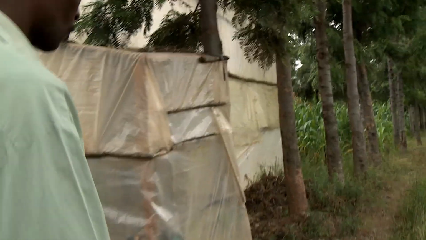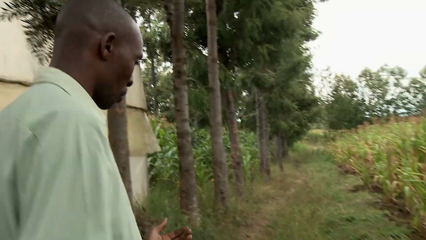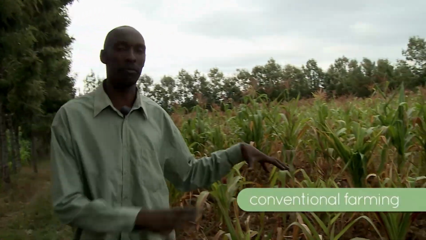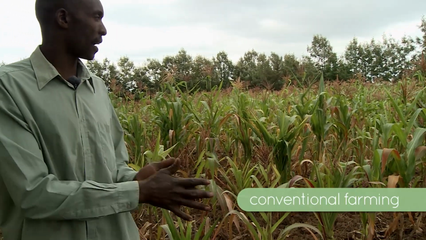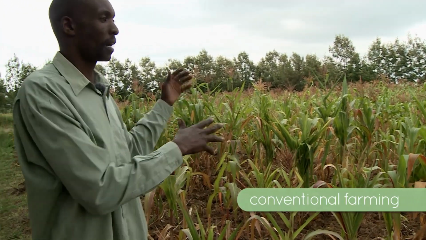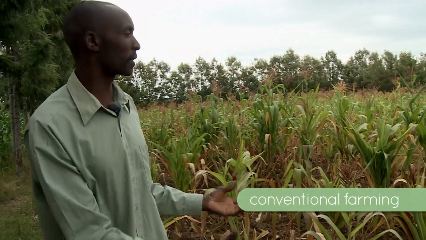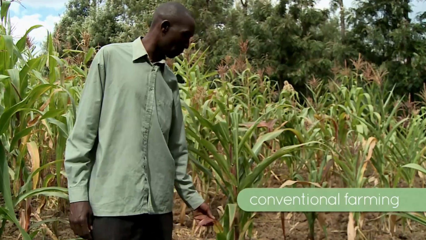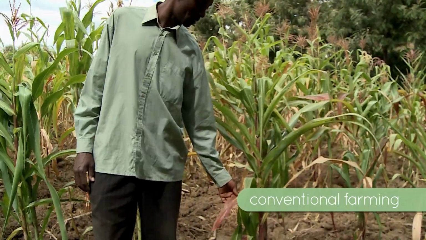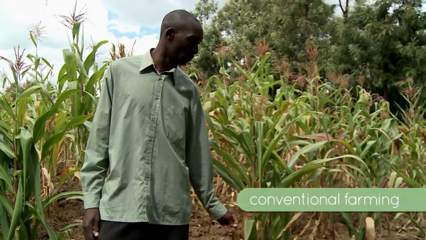Maybe just to show you the difference between convention and conservation, the practice here is convention. You can see the quality of the maize, the size, and the expected yield can automatically be seen from the size of the maize. Maybe 1.5 foot. You can see the color is not very dark green. This color shows that there are not enough nutrients in the soil.